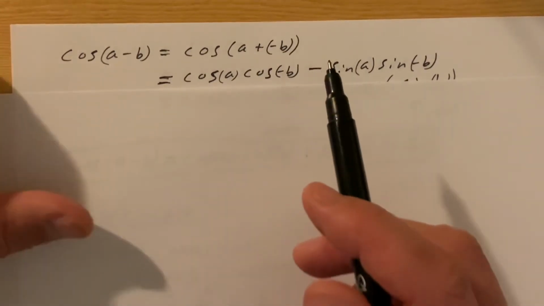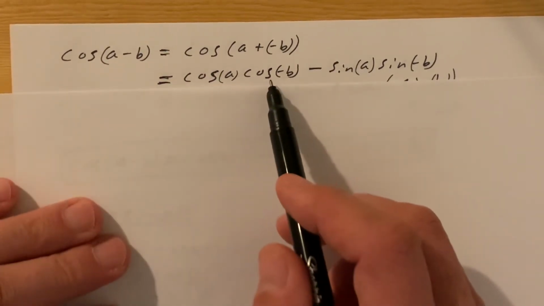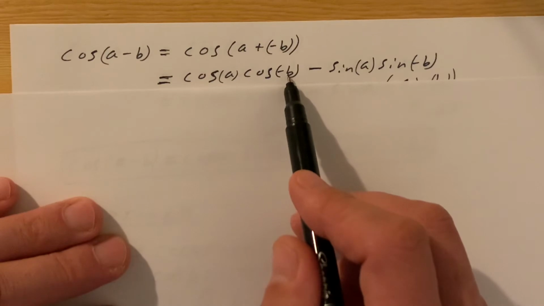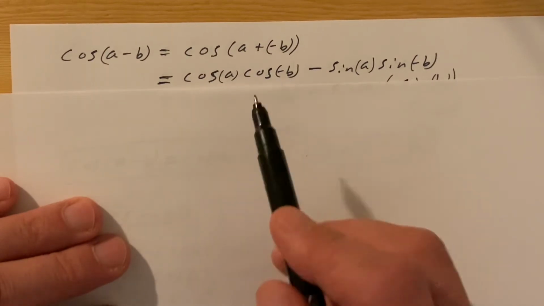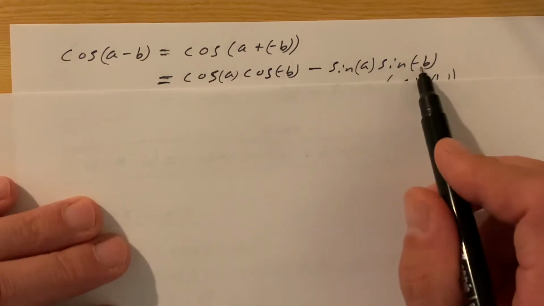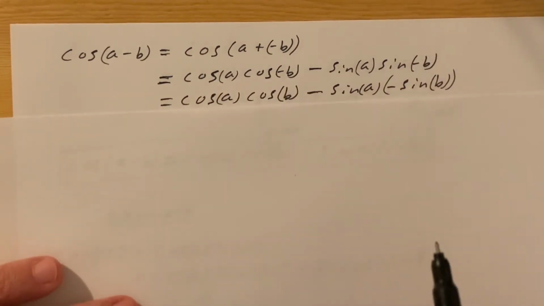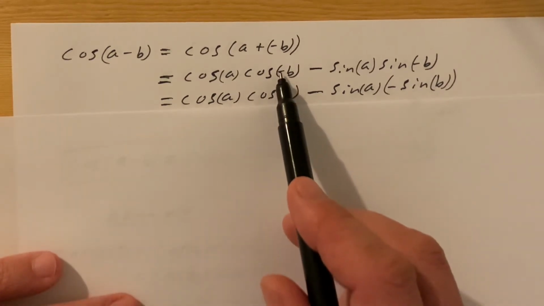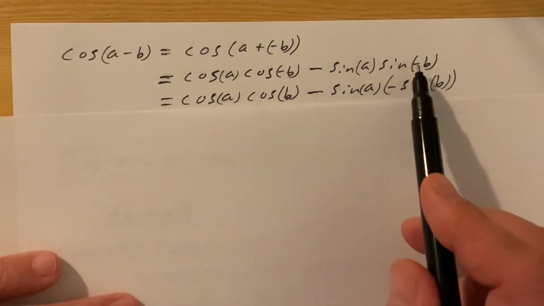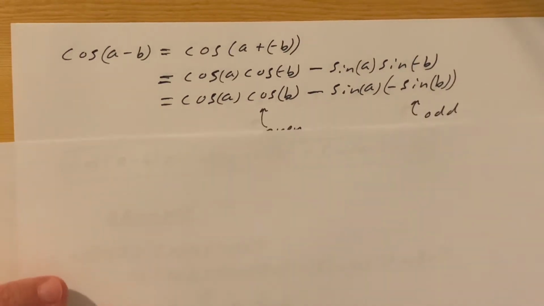Now, because cos is an even function, cos of negative B is going to equal cos of B. And sine is an odd function, so sine of negative B is going to be negative sine of B. Okay? So we change cos of negative B to cos of B, sine of negative B to negative sine B because of even and odd functions. Okay?